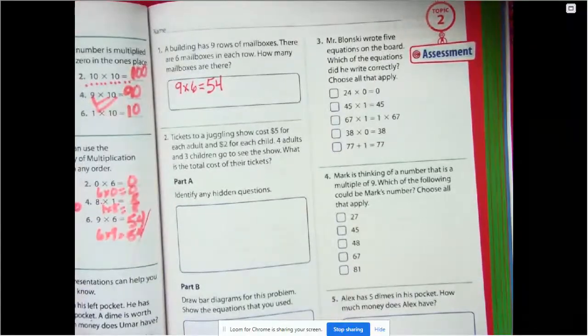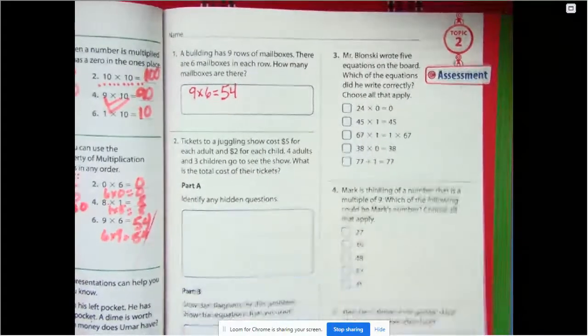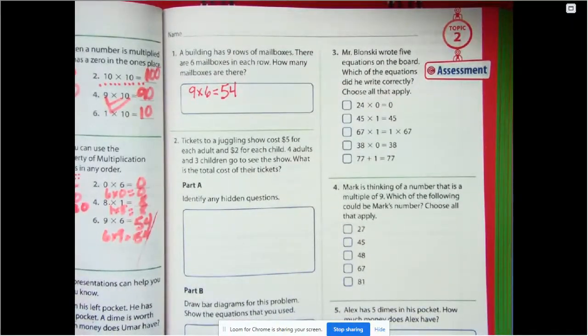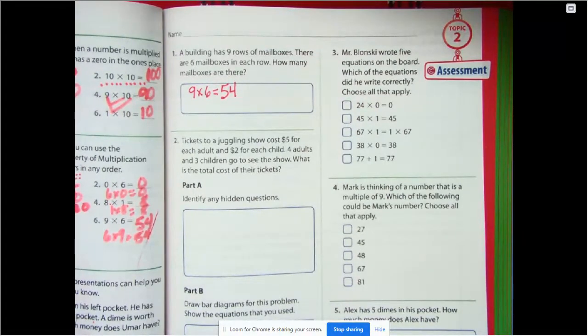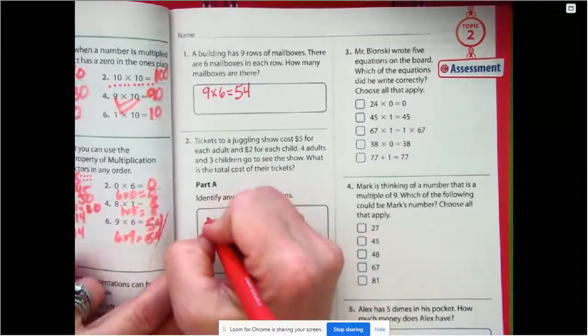All right, number 2 says tickets to a juggling show cost $5 for each adult and $2 for each child. 4 adults and 3 children go to see the show. What is the total cost of their tickets? We need to look at the hidden questions. One of the hidden questions is, how much does it cost for the adults' tickets? And how much does it cost for the children's tickets? So we're going to write that down.